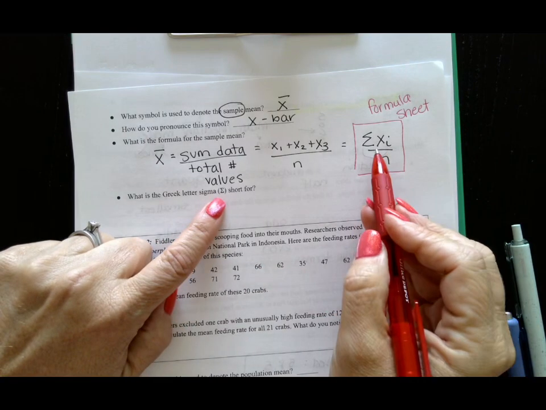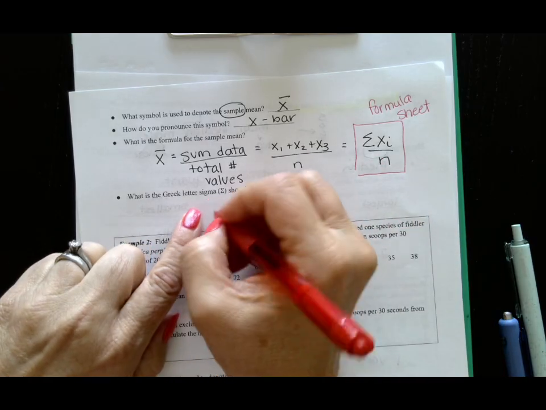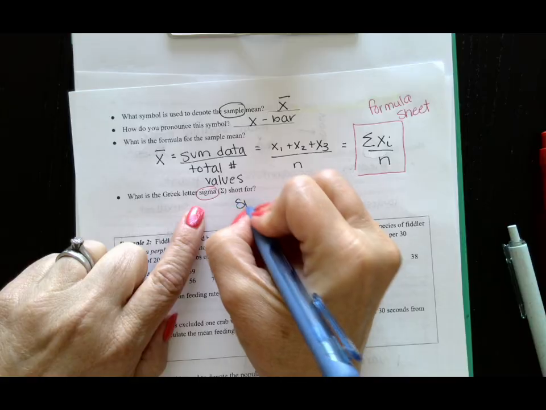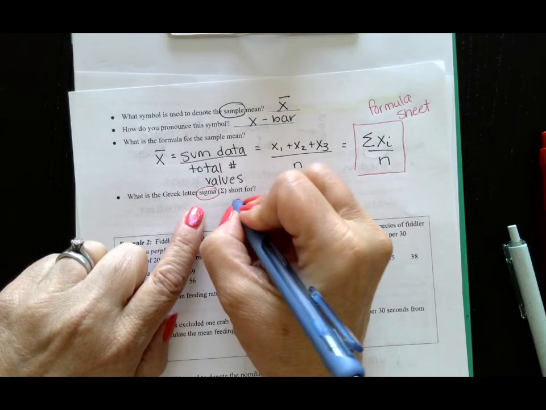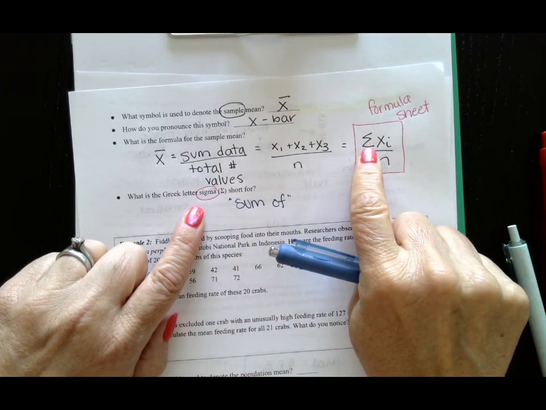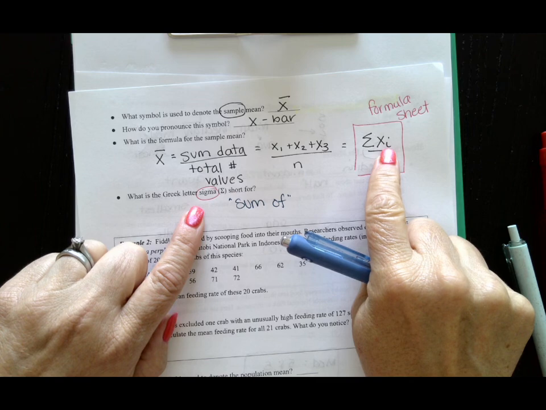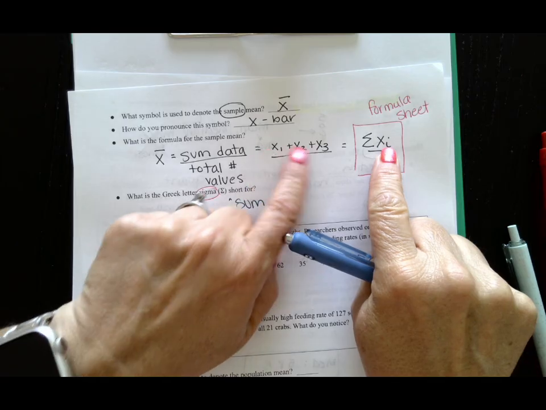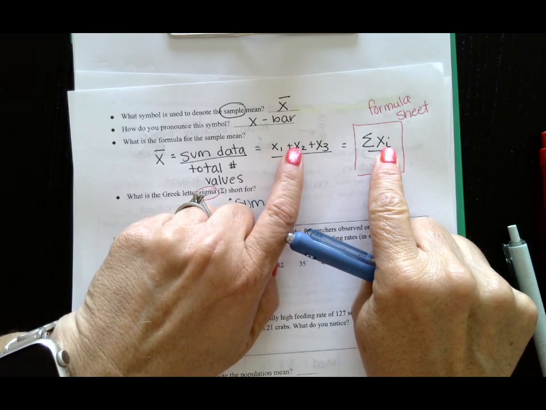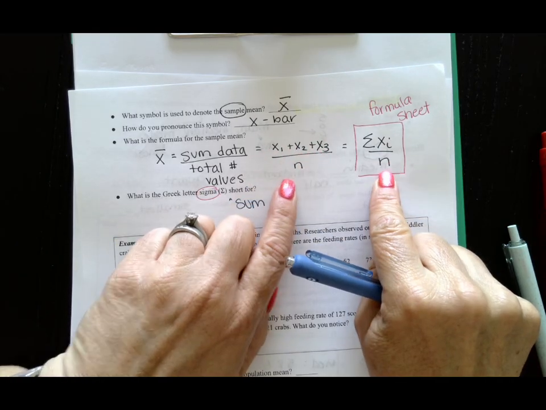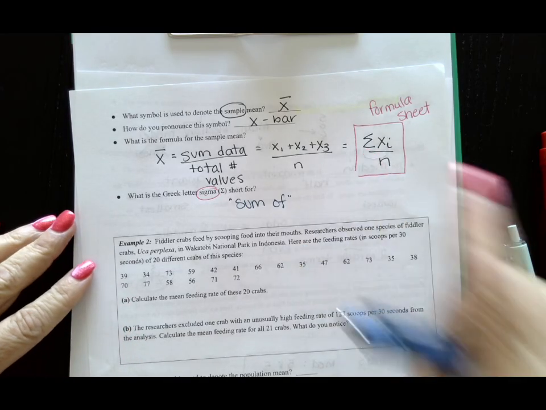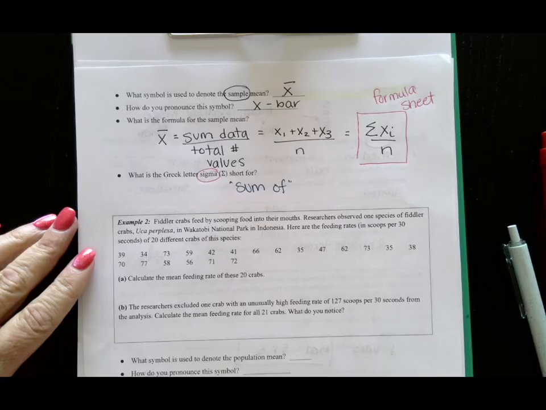So let's talk about what this means. This is called a sigma, and this sigma just means sum of. So what we're saying is the sum of X sub i, so X of all of the different data points. If I only had 3 numbers, it would be 1, 2, 3: sample 1, sample 2, sample 3 over the total. So all this sigma means is sum of. That's all it means.